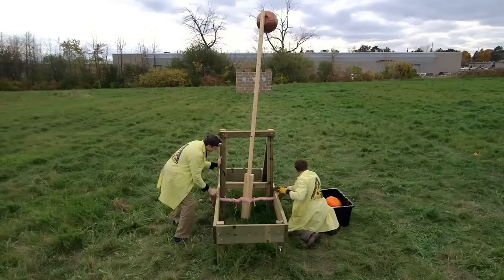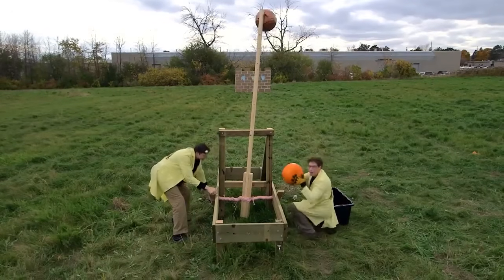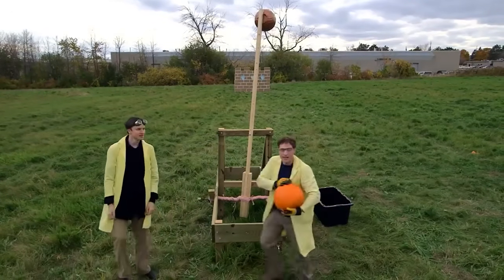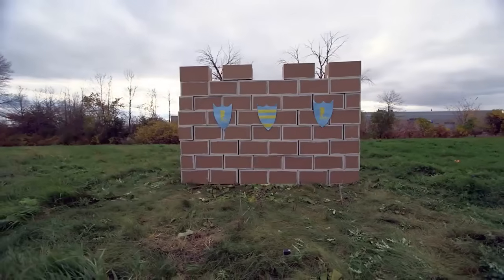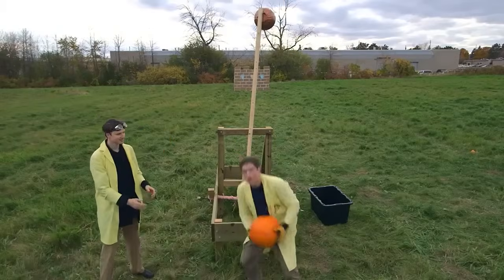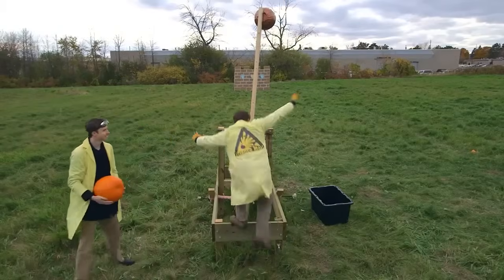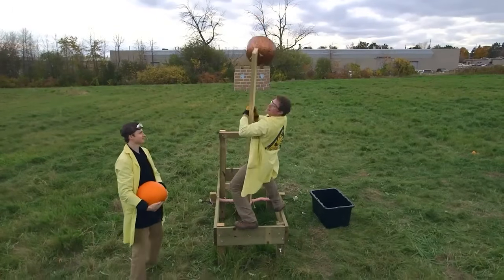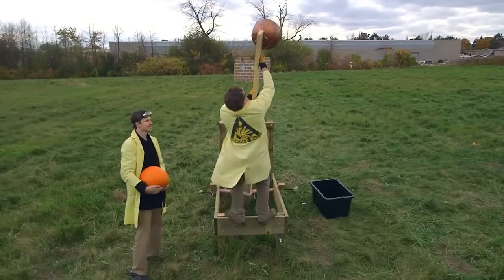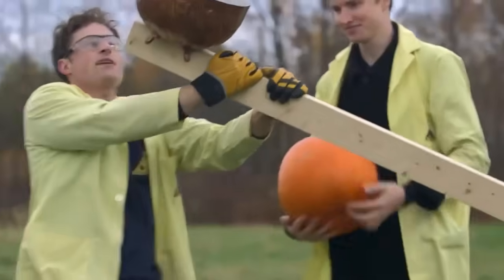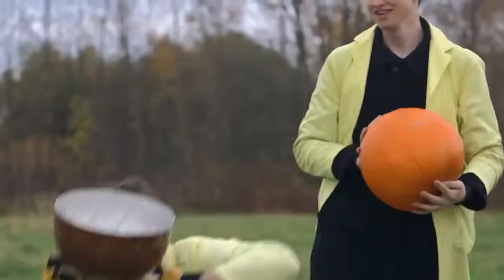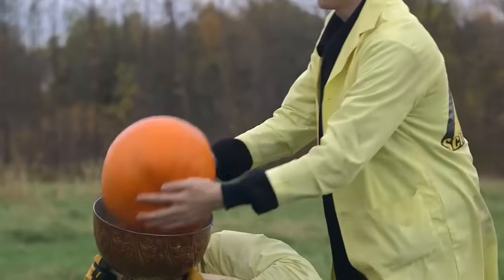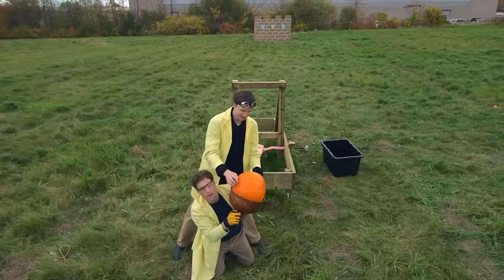Good. All right. Now we have our pumpkin, and we're gonna fire our pumpkin at our castle wall, which is made out of cardboard boxes over there. Pumpkin. All right, here we go. Pulling the arm back. Oh, that elastic force is pretty strong. Okay. How do you think that pumpkin's a good size? Oh, it's pretty big. You think? Oh, a little too big. It's too big for our basket.